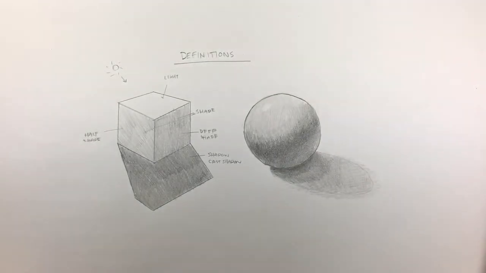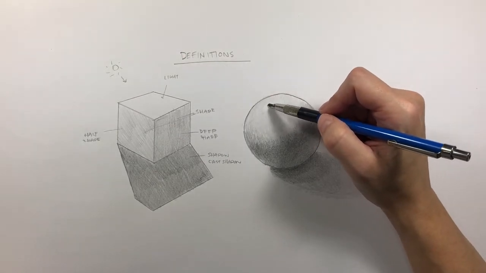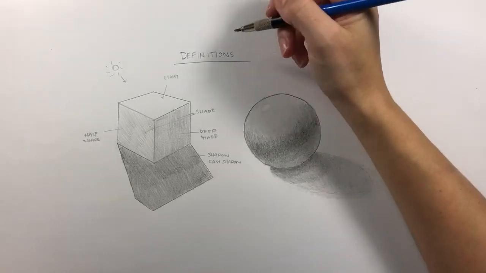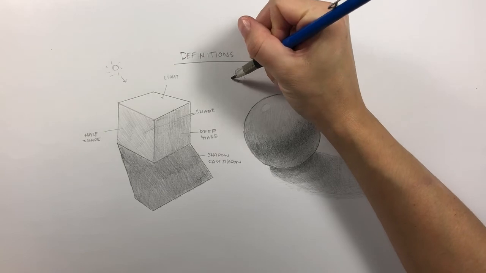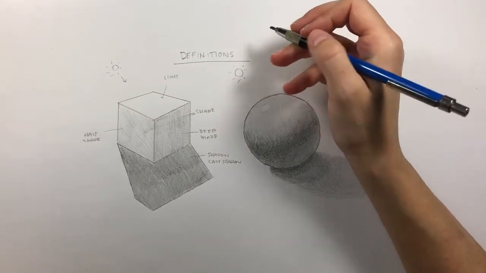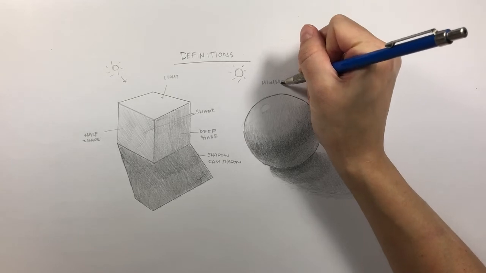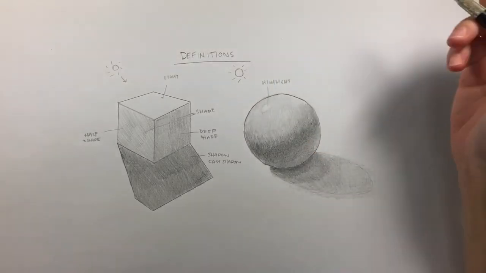So, first important thing to know. You can see, hopefully you can see, I have this area of my lightest light right here. Now we're going to say my sun is over here. And this is called our highlight. The highlight is the brightest bright on your object.